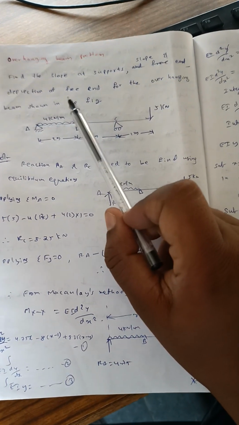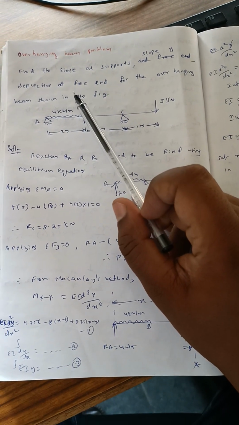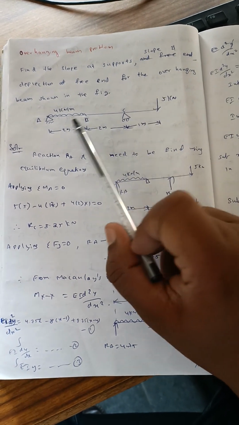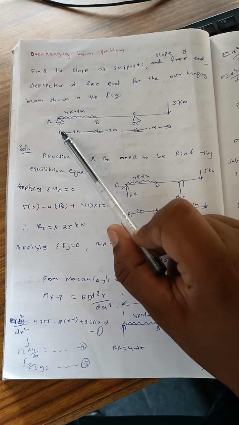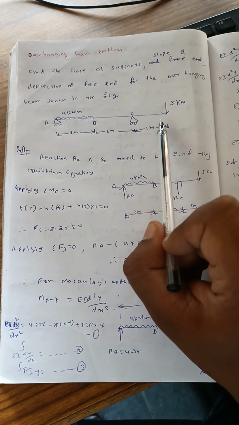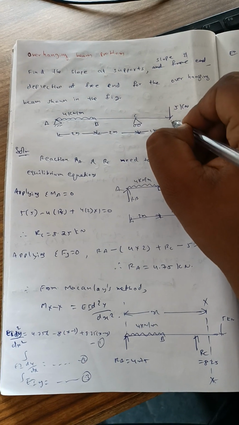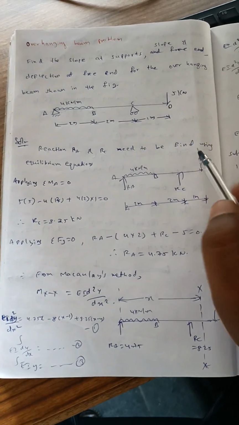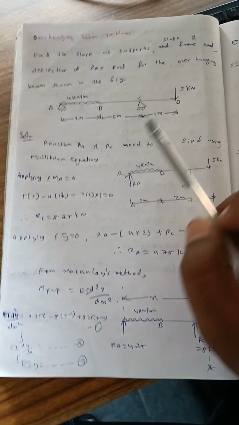Overhanging beam problem. Find the slope at the supports, and the slope and deflection at the free end for the overhanging beam shown in the figure. So we need to find the slope at the supports, that means theta A and theta C, and at the free end also, that is at D. Suppose this is D, we need to find theta D and YD, the deflection at the free end. So theta A, theta C, theta D and YD we need to find.